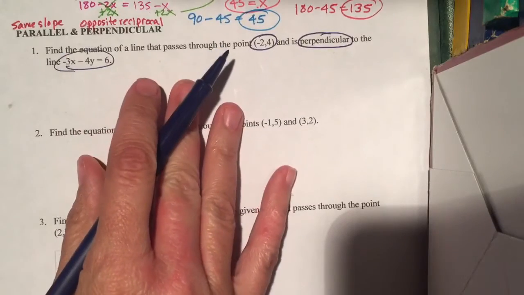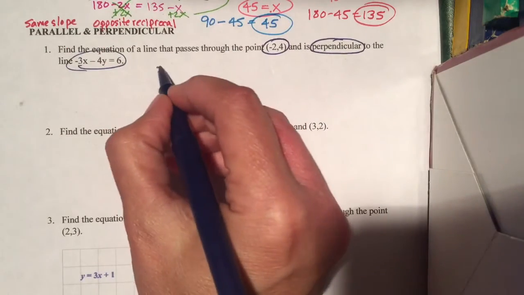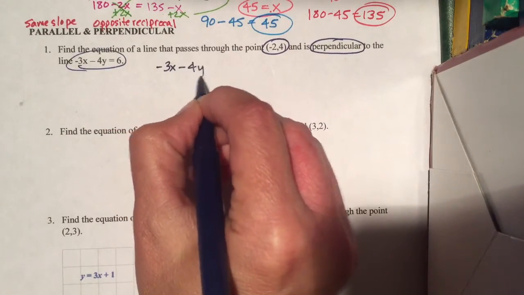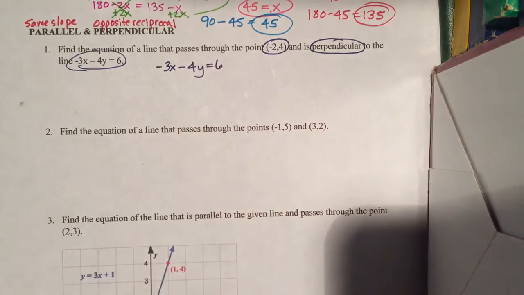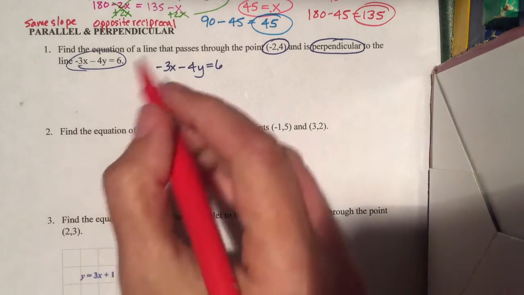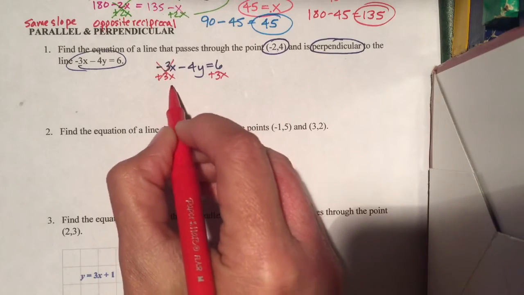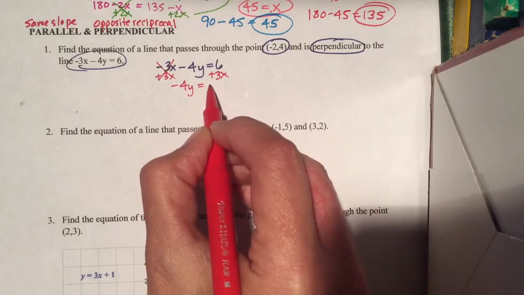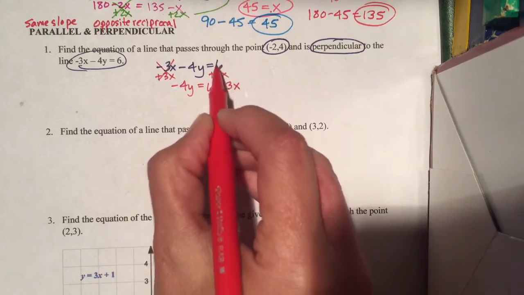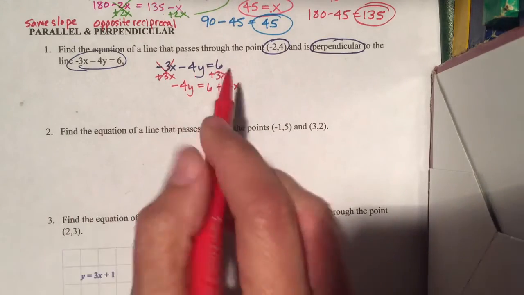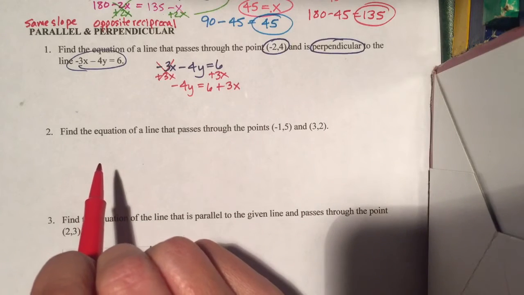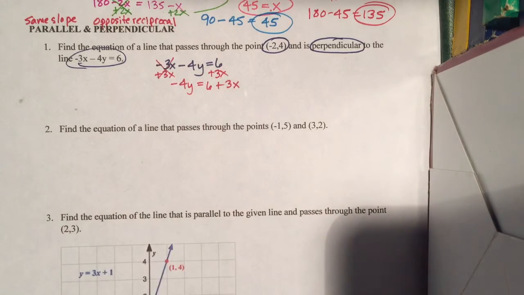So the first thing I have to do is get this line ready. I have negative 3x minus 4y equals 6. I have to get this in slope-intercept form. So I want to get the y by itself. I'm going to add 3x to both sides. So negative 4y equals 6 plus 3x. Do not combine the 6 and the 3x. You can't. The 6 does not have an x on it. Big mistake a lot of people make.